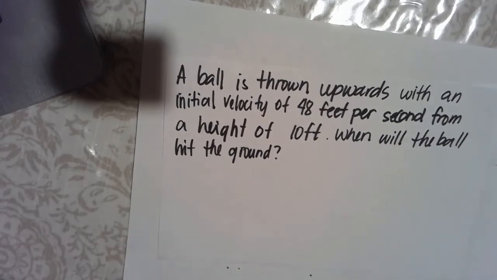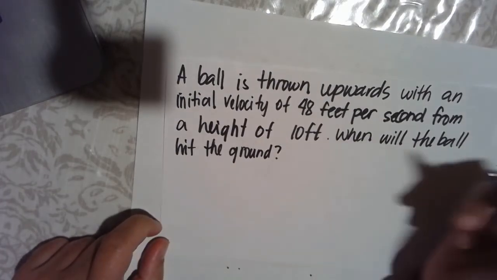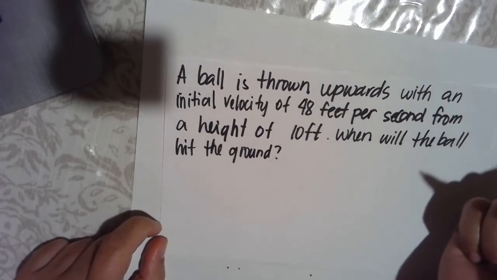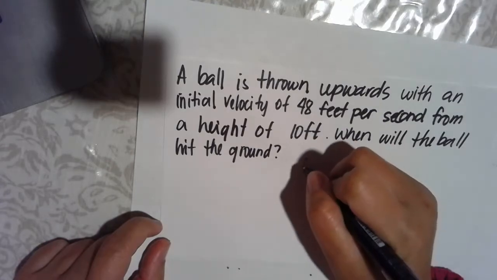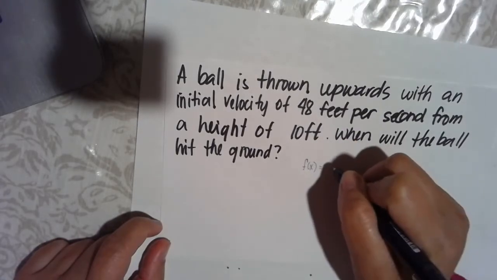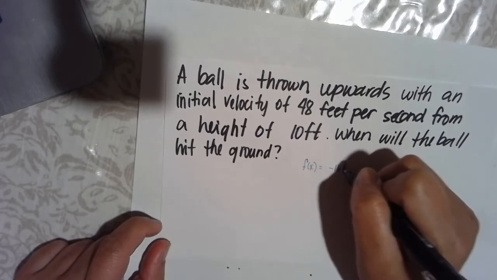Another word problem. A ball is thrown upwards with an initial velocity of 48 feet per second from a height of 10 feet. When will the ball hit the ground? Alright. So since the acceleration is not given, we can assume that this is negative 16 due to acceleration of gravity. So therefore, that will be f of x or y equals negative 16 t squared.